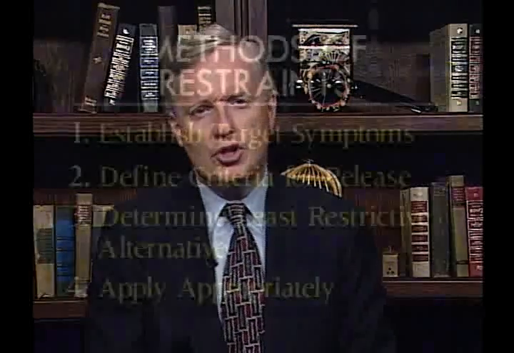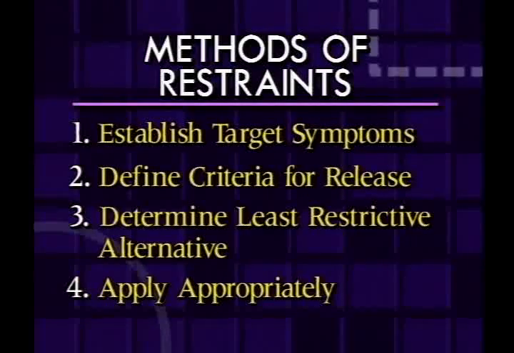What are some of the methodologies that you should use if you're going to restrain a patient? Well, first of all, establish a target symptom. You need to know why you are restraining the patient. Next, you need to define the criteria for release.